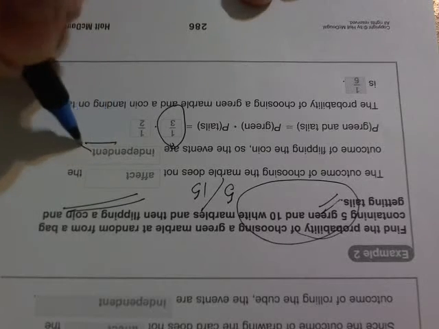To find the combined probabilities, we simply multiply as we've defined it in an earlier section. So I'm going to multiply together a third and a half, and when I multiply those together, I get 1 out of 6. Remember, we just multiply straight across the numerators and the denominators. So the probability of me choosing a green marble and a coin landing on tails is 1 out of 6. In other words, if I tried this 6 times, 1 out of those 6 times, theoretically, I should be able to pull green and land on tails.